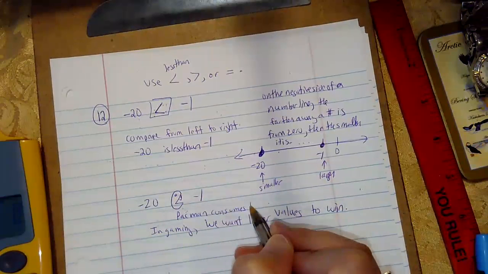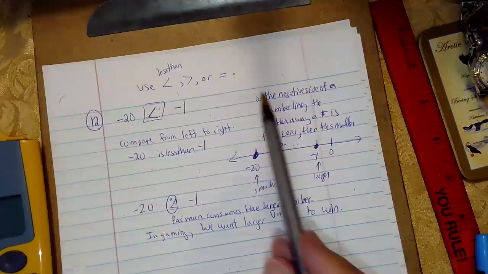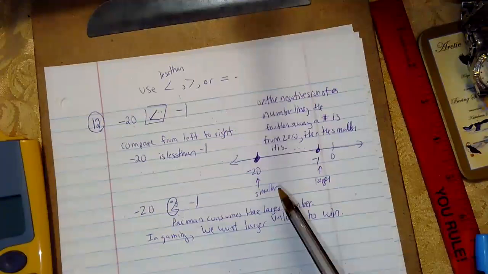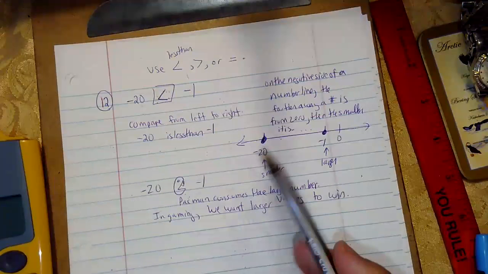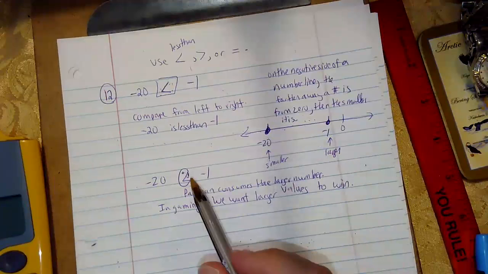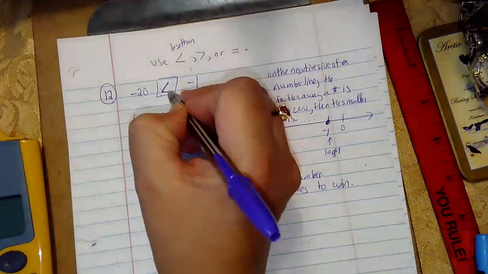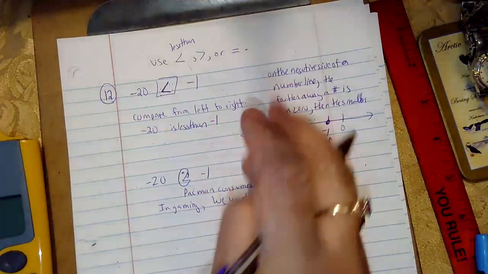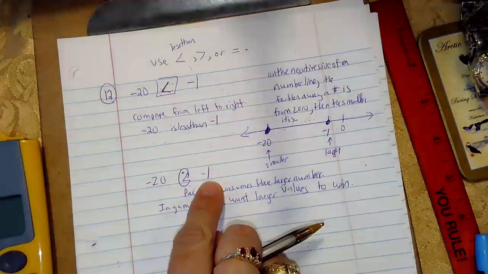Students forget, oh, which one, what does this mean? They might go blank on a test. So that's a cute way of drawing that up to remember that. This is drawn with this idea so that Pac-Man eats, consumes the larger number. Okay.